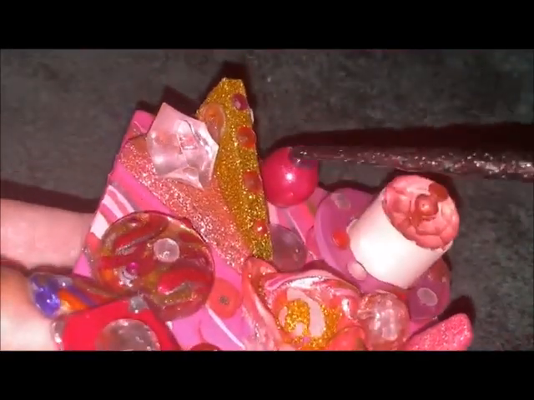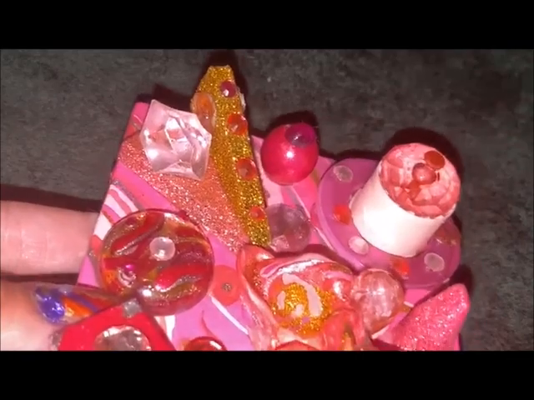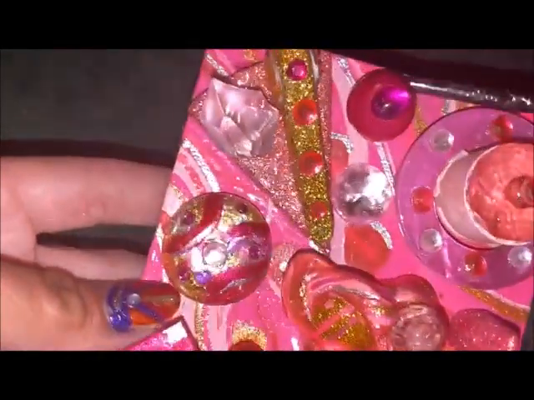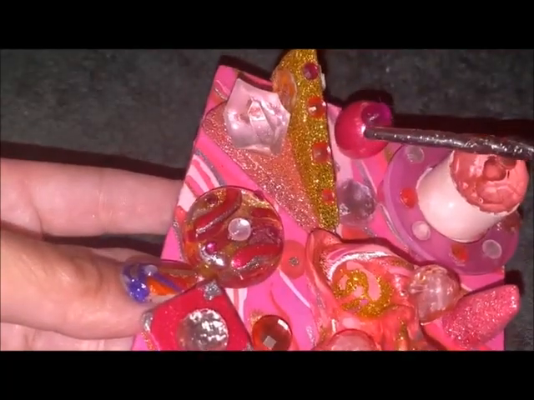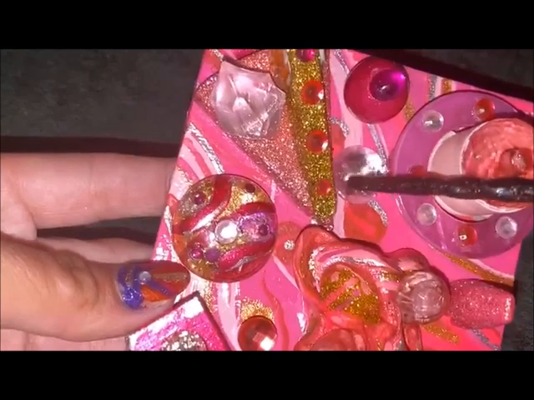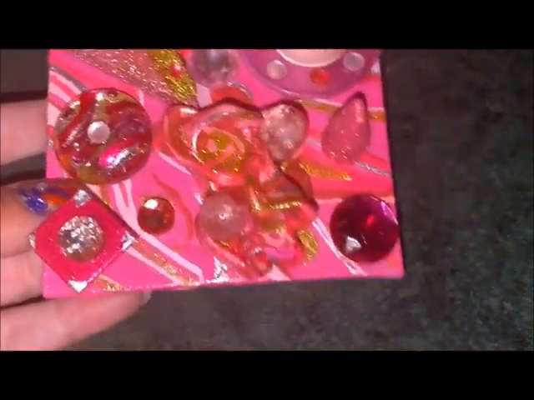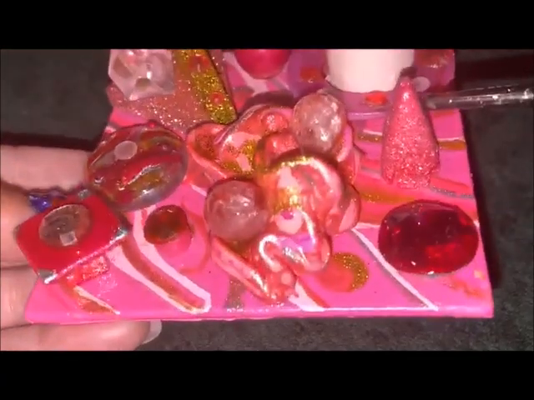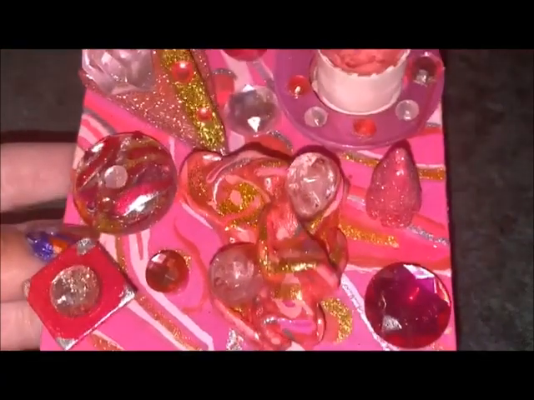Then we have this little pink, well, it was pink to begin with, and then I colored it with nail polish to make it even shinier. Pink wooden piece with a darker pink rhinestone on top of it. And here's a light pink rhinestone chilling out down here. Over here we have a really dark, rich magenta rhinestone. And look, we have another one of those erasers I glittered.